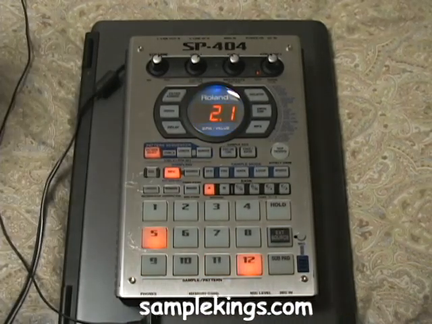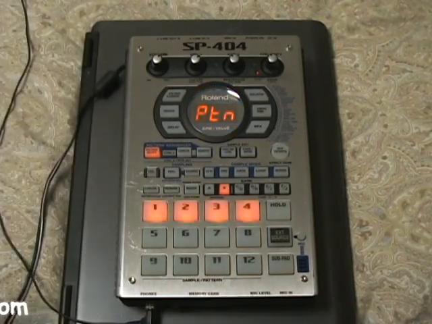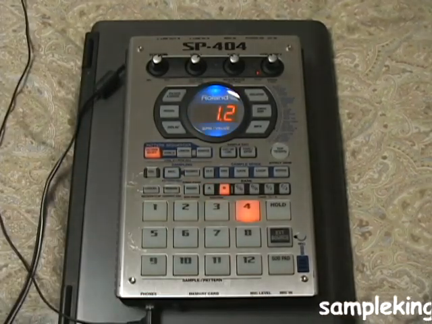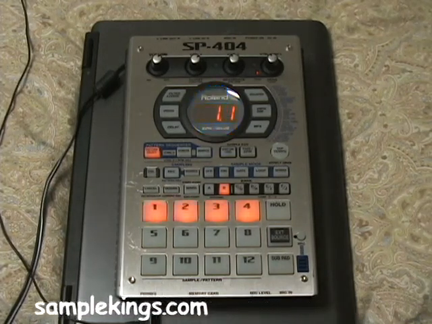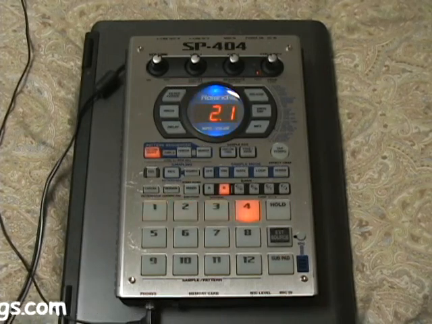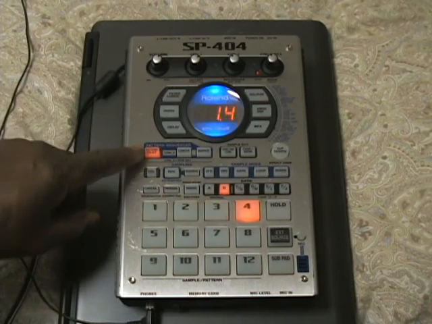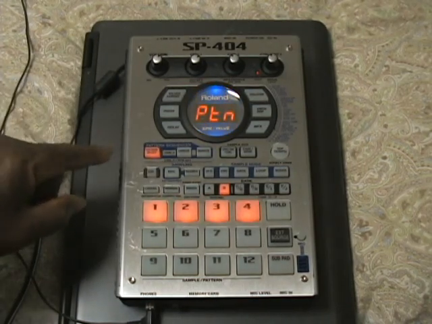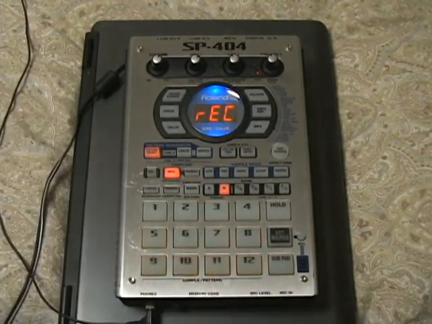Out of rehearsal. I can press stop. My pattern is saved. I can press the pattern button. That's kind of cool. Now, if I want to do something, I may want to add one more thing. I can go here to pattern. I'm in pattern. I can do record. I can record on top of that pattern again.